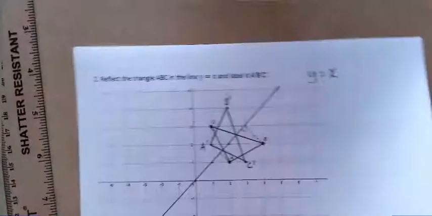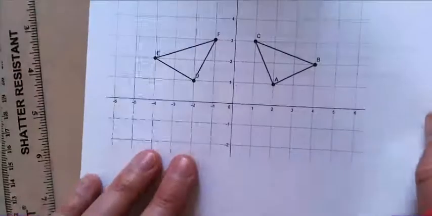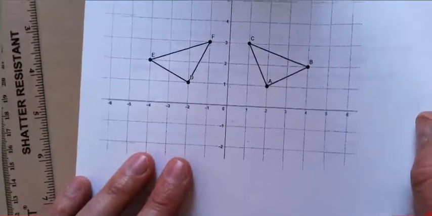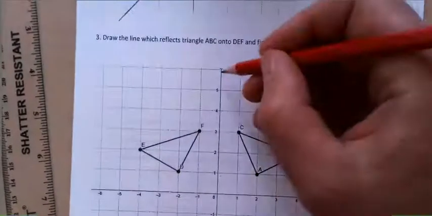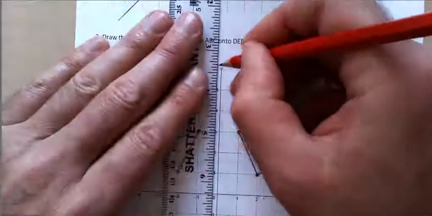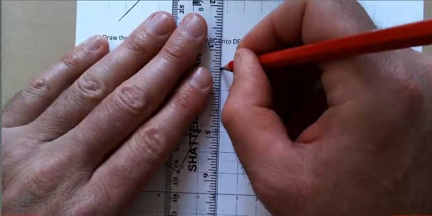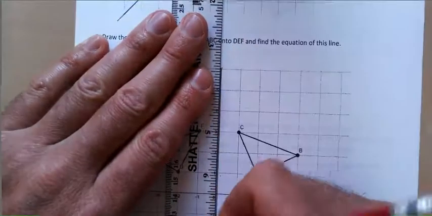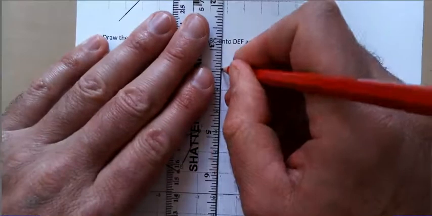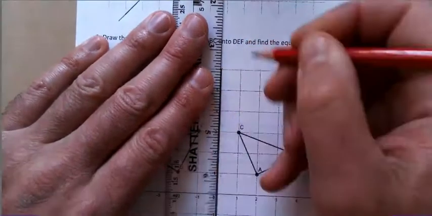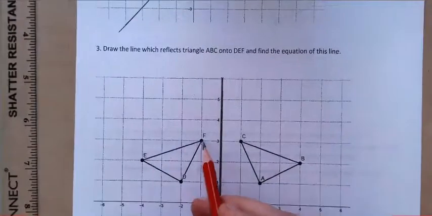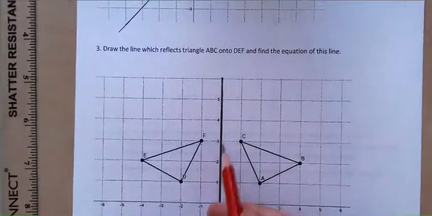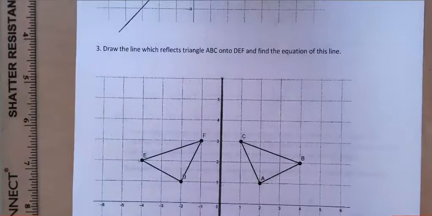Nope, we're good. Draw the line which reflects ABC onto DEF and find the equation of this line. Not really too much to that one. So there is my line. Hopefully most of you can see that. If you want, you could always count squares. We don't really need to. I think it's quite obvious here. This is 2 squares, so it's going to be half away. This is 4 squares, so it's going to be half away. This is 8 squares, so it's going to be halfway.